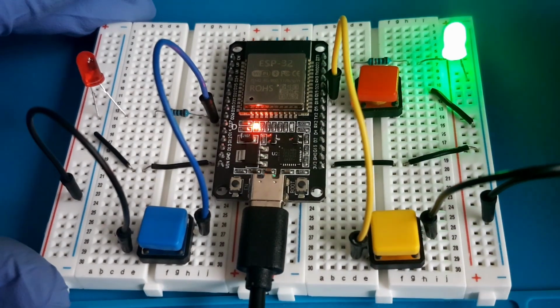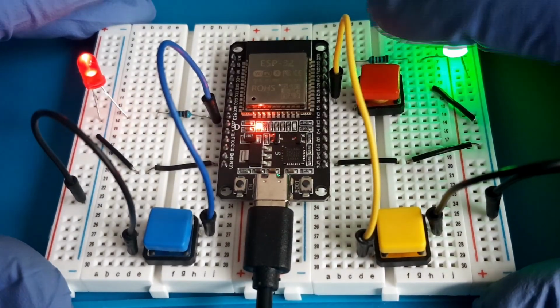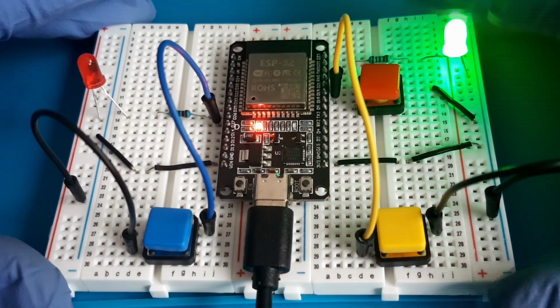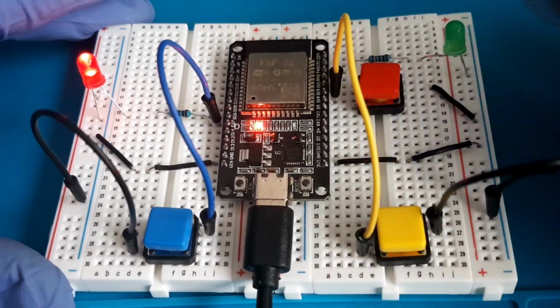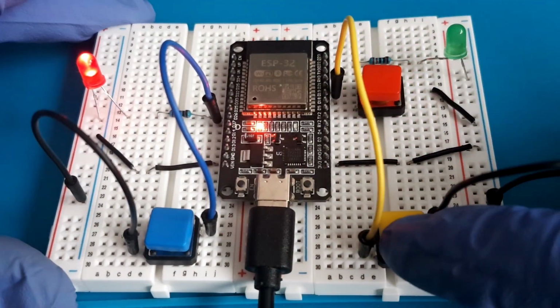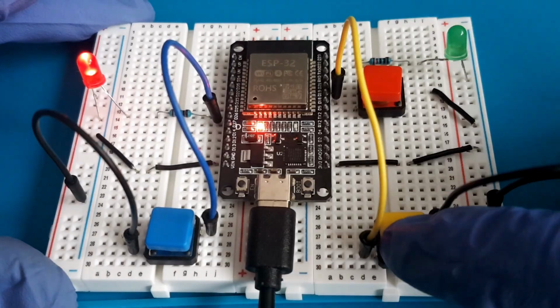In the next episode, we'll go further. We will refactor the button logic into reusable structure. We will introduce auxiliary buttons, and we will begin building a scalable input system suitable for larger automation projects.